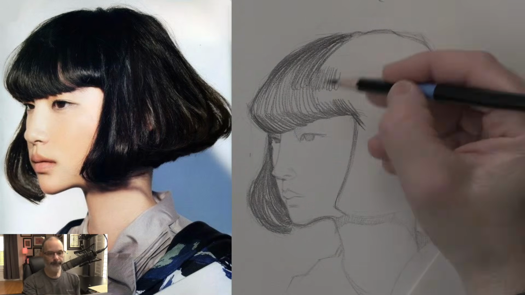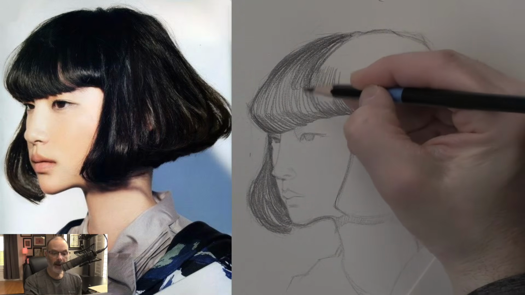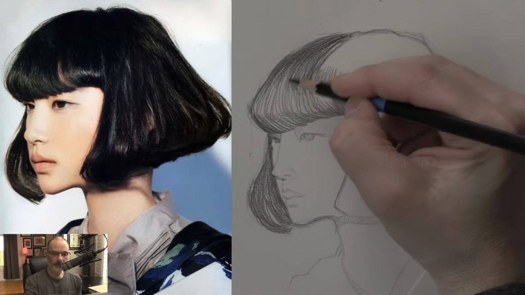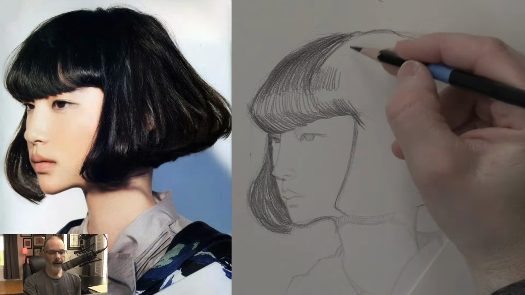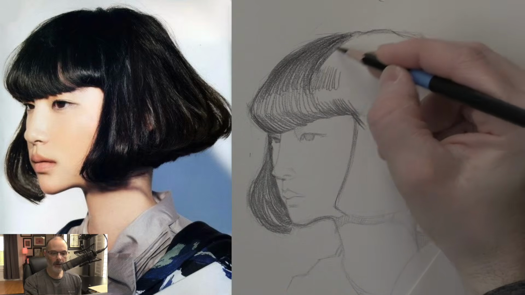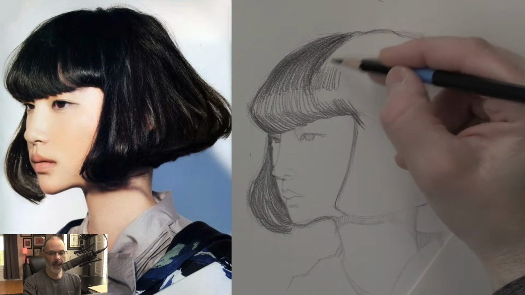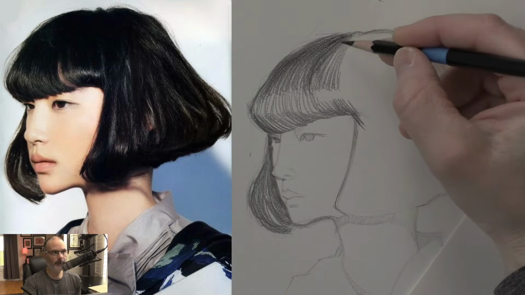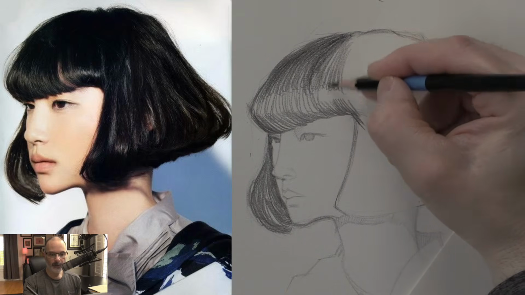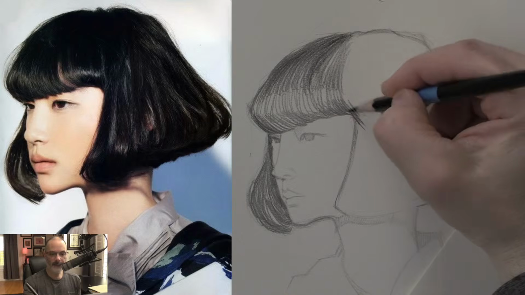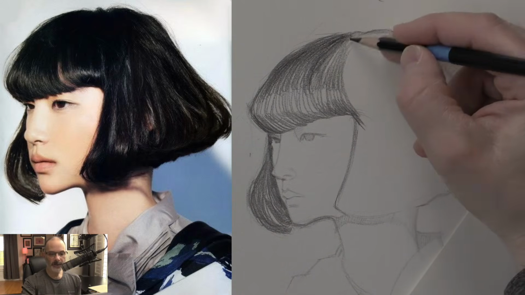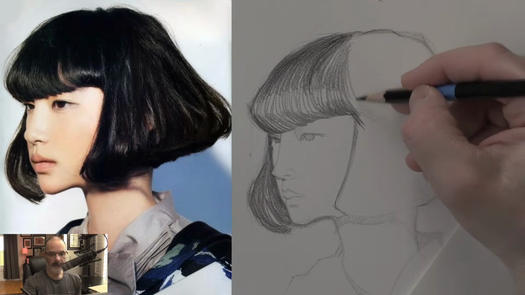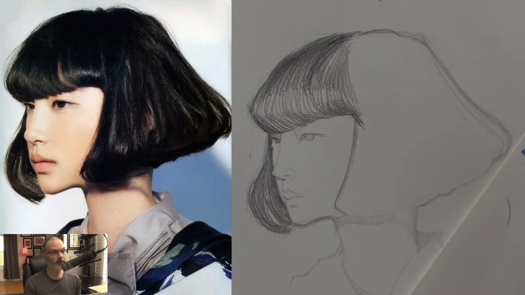Okay. So again, everybody, rules were meant to be broken, but too many people go on Pinterest and look for photos to draw, and half of the photos are just the worst lighting ever. The photo looks really cool.